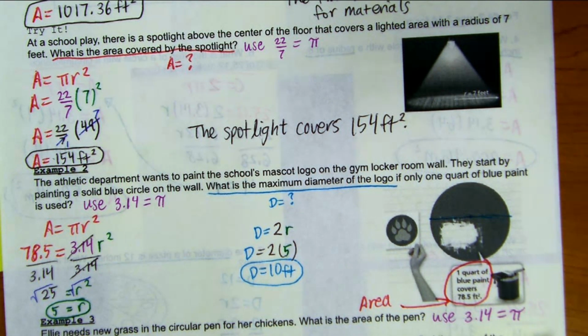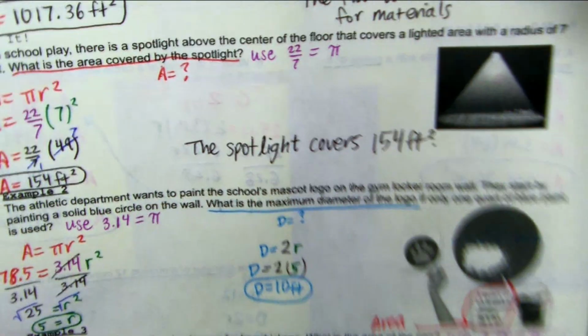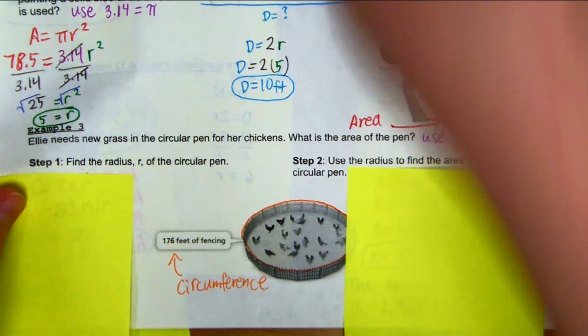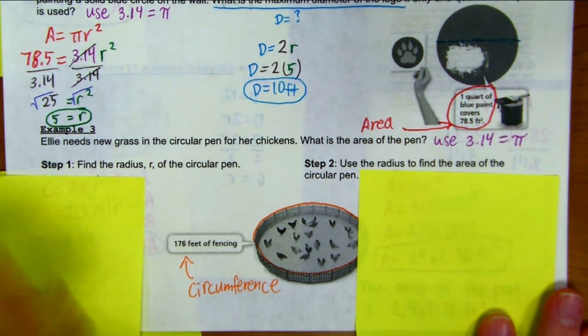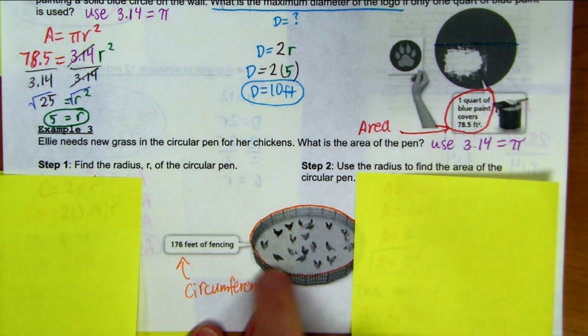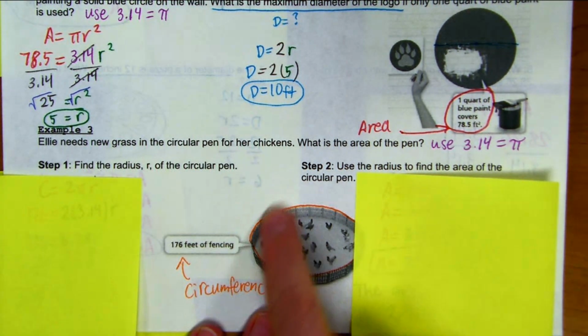We can also work backwards for this next problem here. We're told Ellie needs new grass in the circular pen for her chickens. What is the area of the pen? So if we move this up, we can see that we're using 3.14 in place of pi. We're told how much fencing is used to completely encase or surround this pen. So this is a circle. So since this is the distance around the pen, this is going to be our circumference.